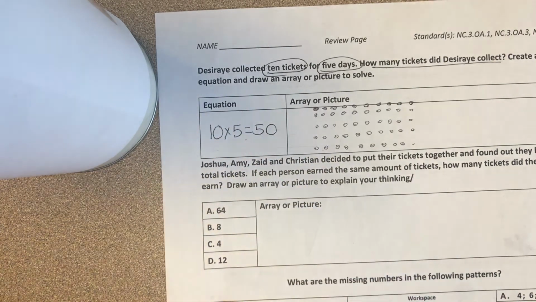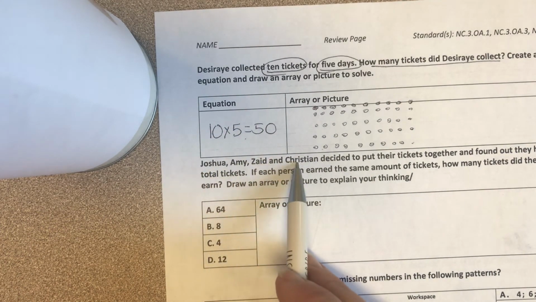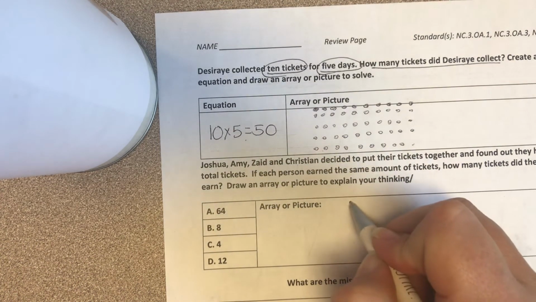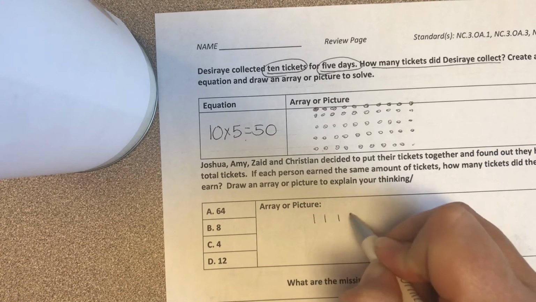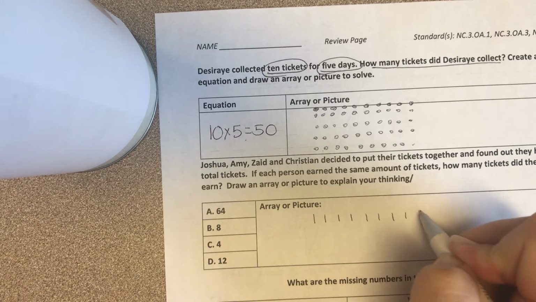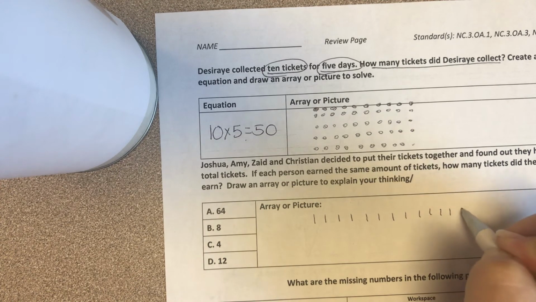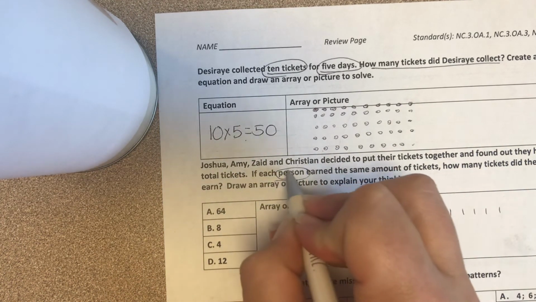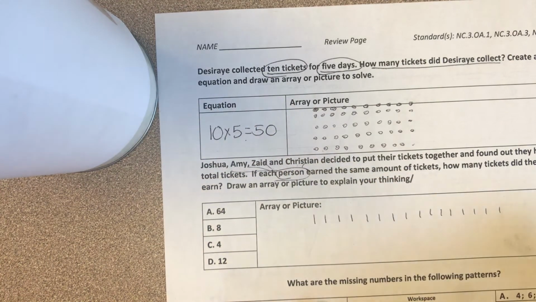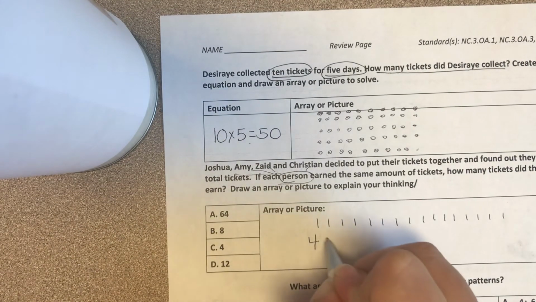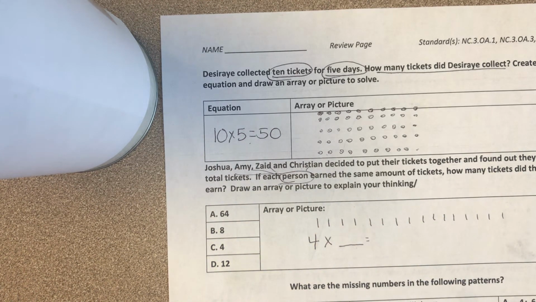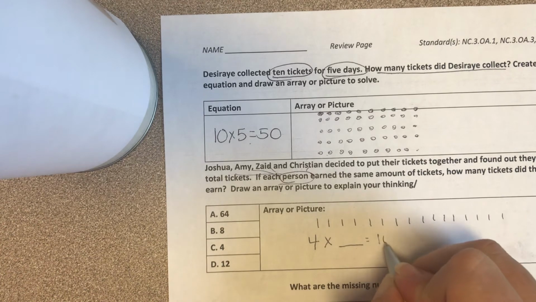My factors. Okay, Joshua, Amy, Sade, and Christian decided to put their tickets together. They had 16 total tickets. How many did they have? Each person earned the same amount. How many people do I have? 1, 2, 3, 4. So I have 4 people, but I don't know how much was inside of each group. These were the missing factor problems that we've been trying to figure out.